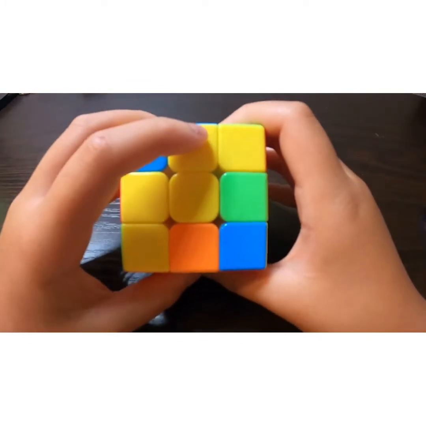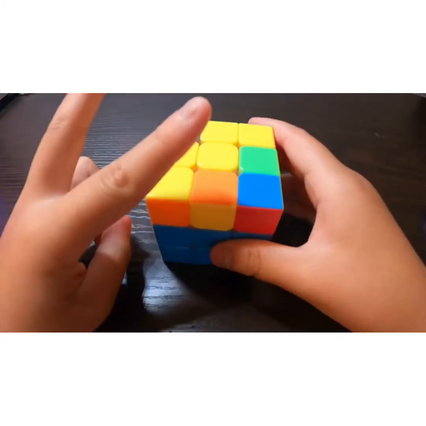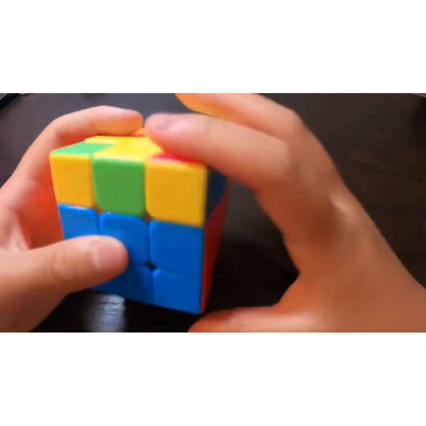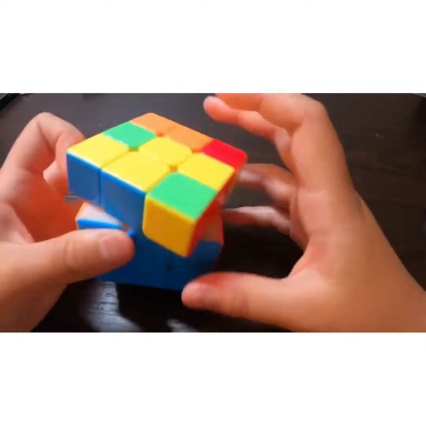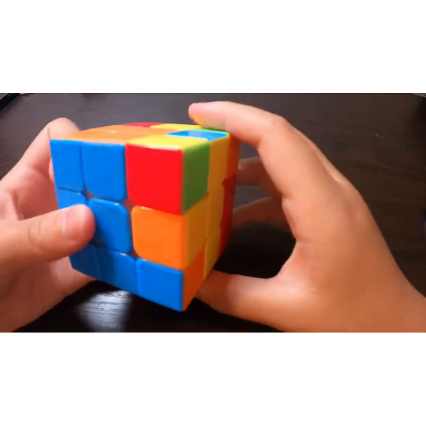If you get a case like this where 2 edges are lined like an L, there's 2 ways you can do it. You can do this algorithm twice, like that, or you can do this algorithm that's similar. You just use a wide move like this, like that.